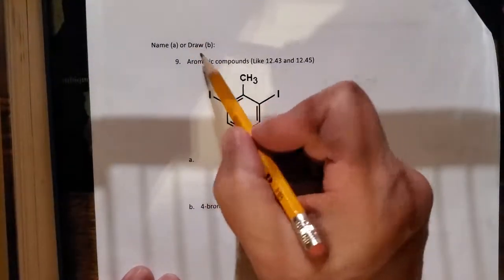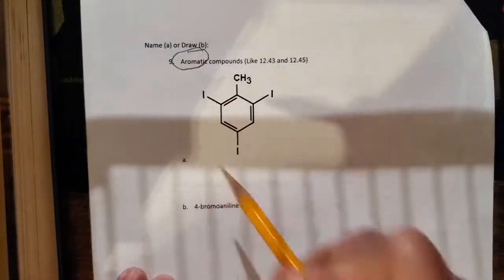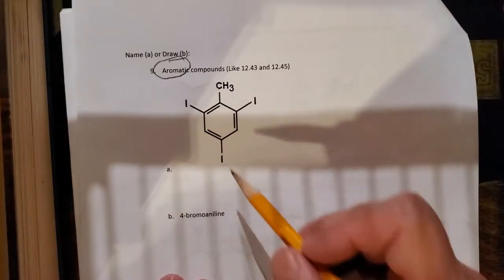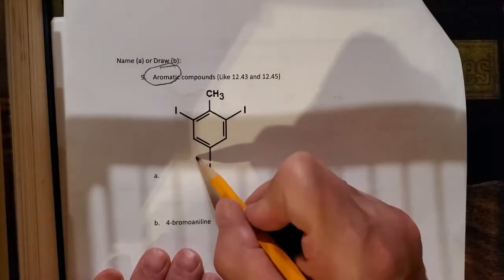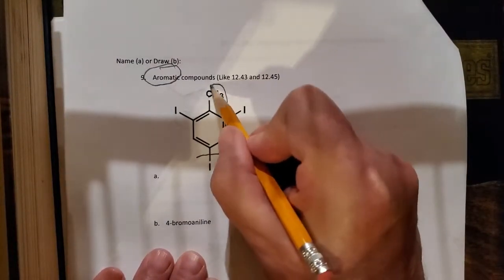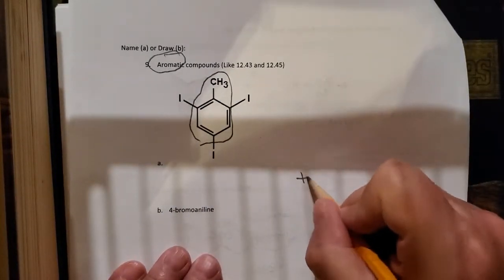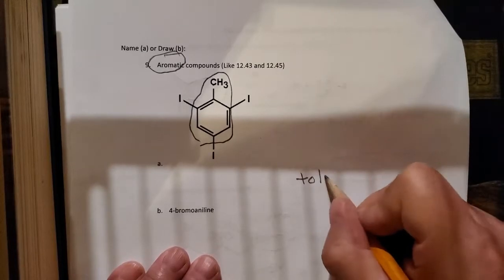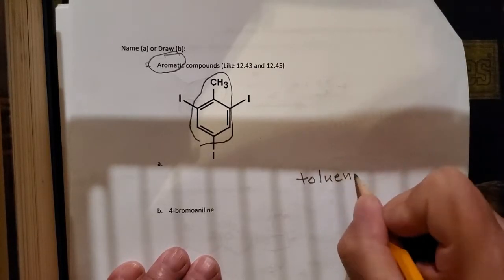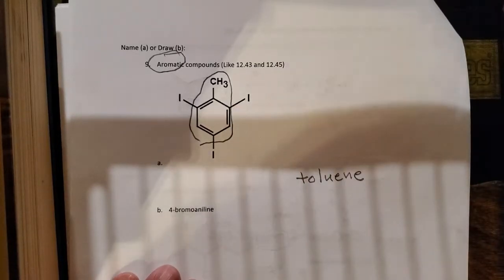Now, this is an aromatic. So you go to your cheat sheet, you look up page 4, and you try to identify the aromatic structure that closely fits this compound. And you see that this is toluene. So this part is toluene.